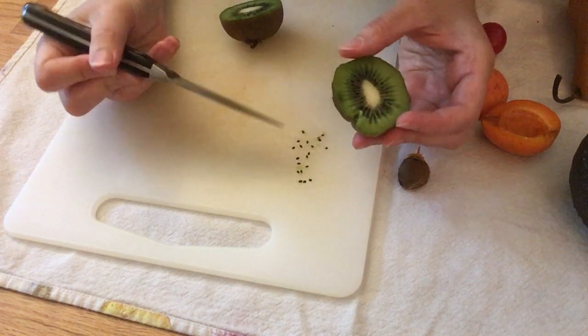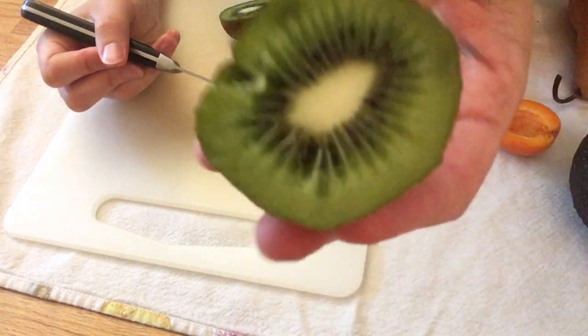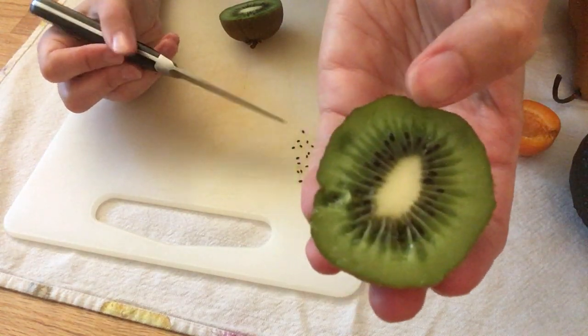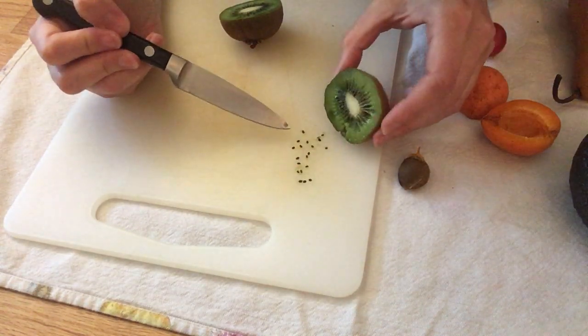Whoa, this is going to be way off our graph, and we haven't gotten anywhere close to how many seeds are in there. Look how tiny they are.